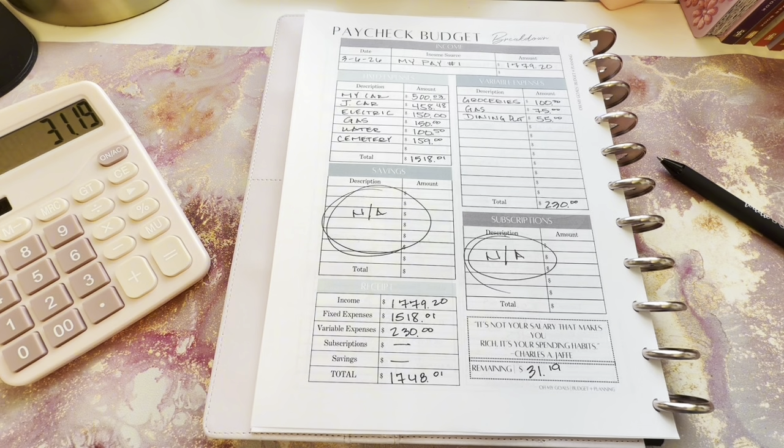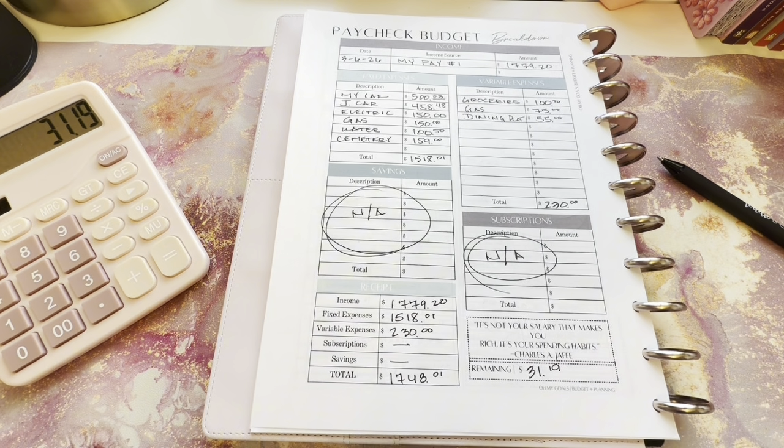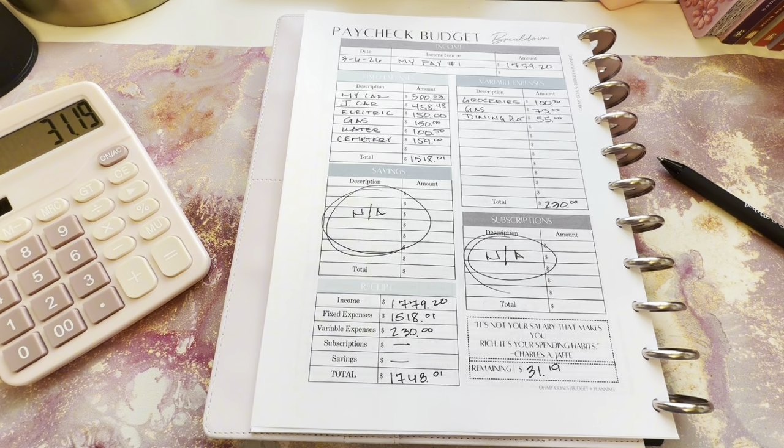But yeah, I don't love Sam's Club, even though it is literally 10, 15 minutes from me. It's just not somewhere I choose to go very often. But anyway, that's my whole grocery store shopping drama.